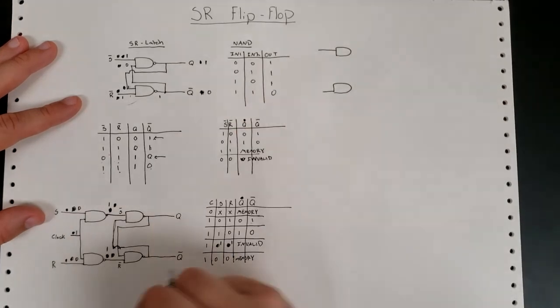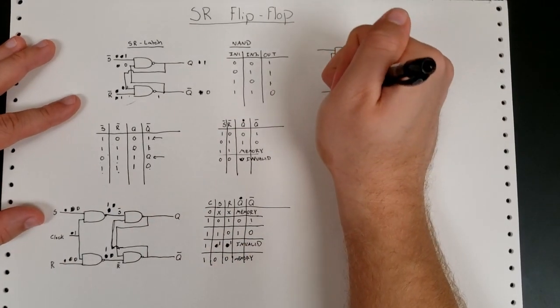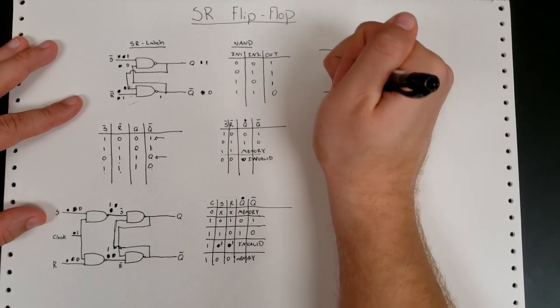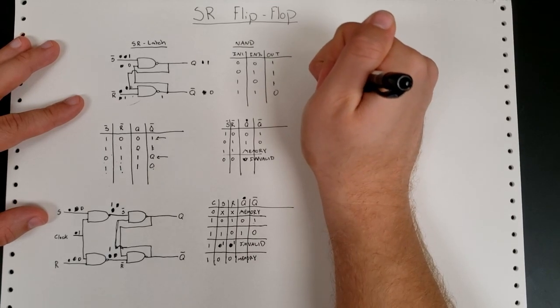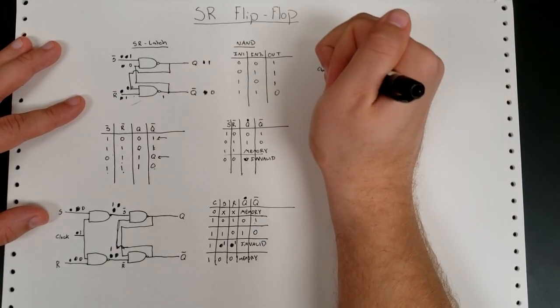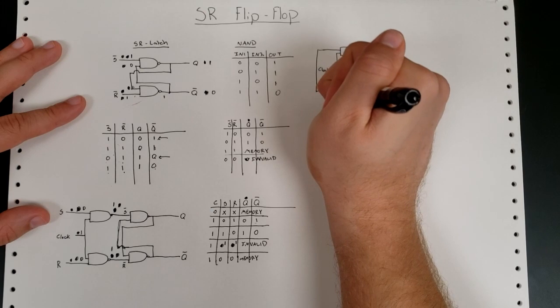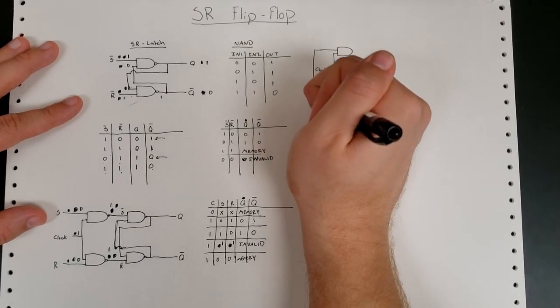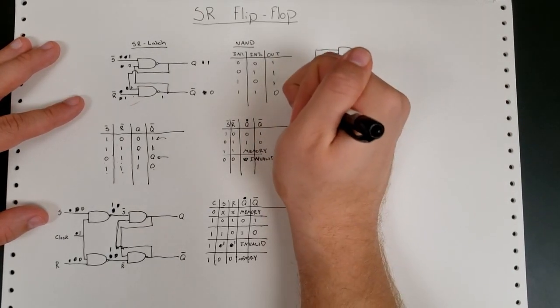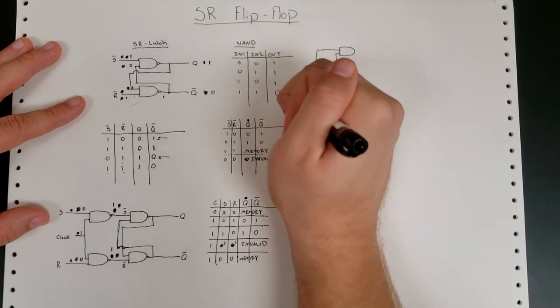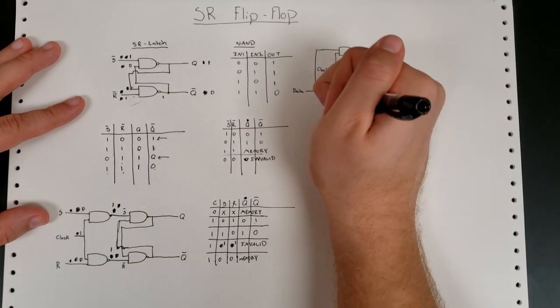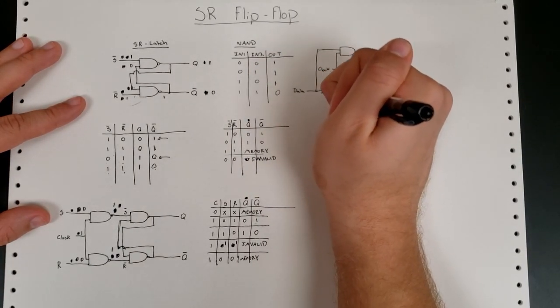So we have those two NAND gates. We have the clock. So we have our clock there. All right, but these two inputs are going to be joined together, right, into a data input. So we only input one data, but this branch here actually has a NOT gate.